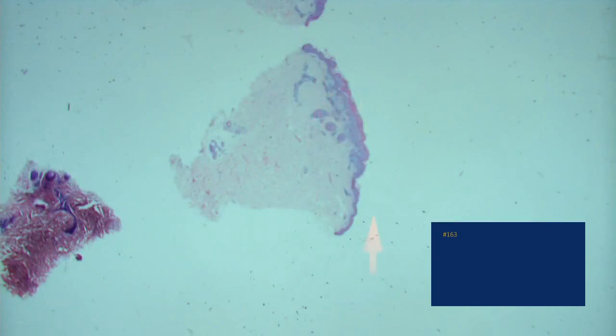All right, nice example of this entity also. So it's a punch biopsy, nice inflammatory skin disease. And notice that it's got a superficial, mostly perivascular, and interface dermatitis. So a true interface dermatitis, you really can't see the interface between the epidermis and the dermis well. It's obscured by the inflammatory cells.